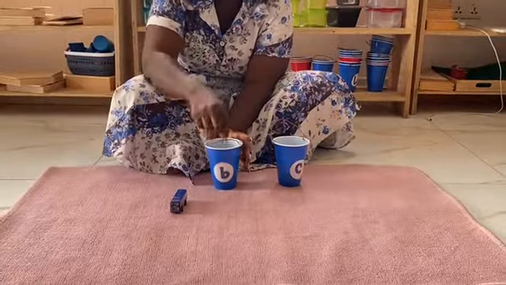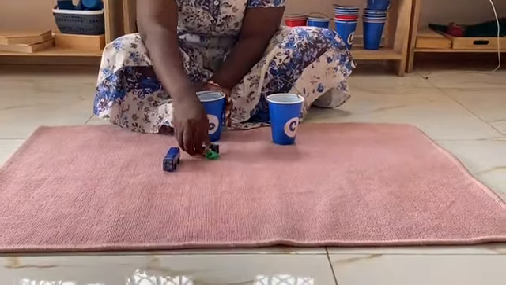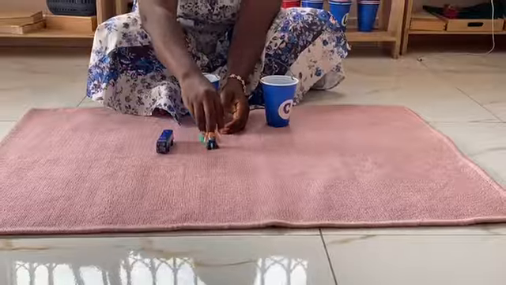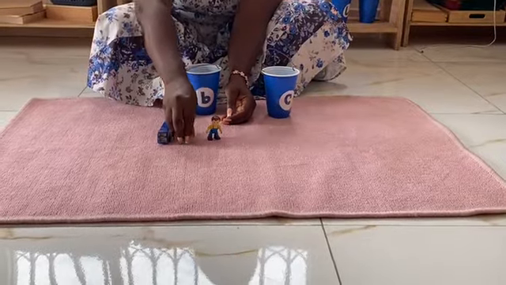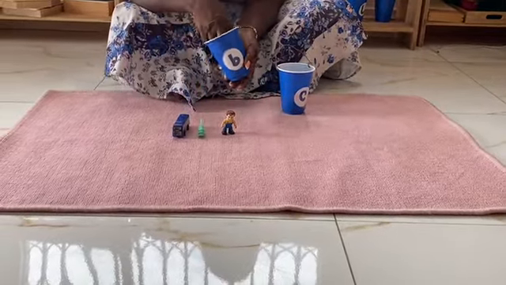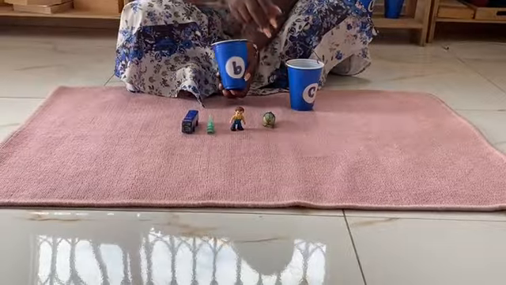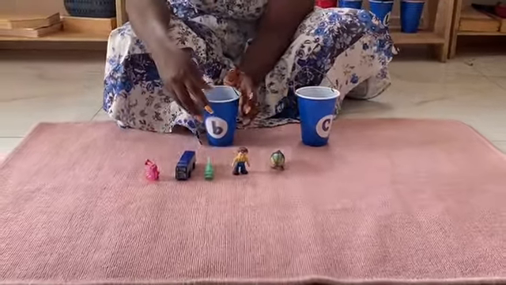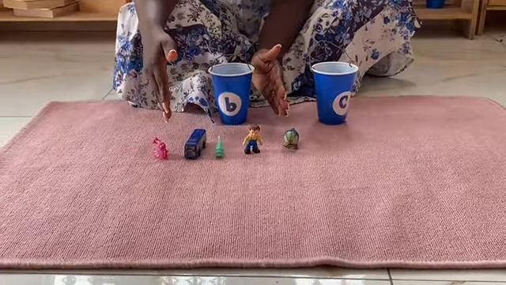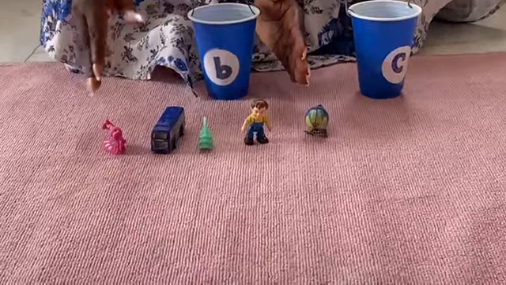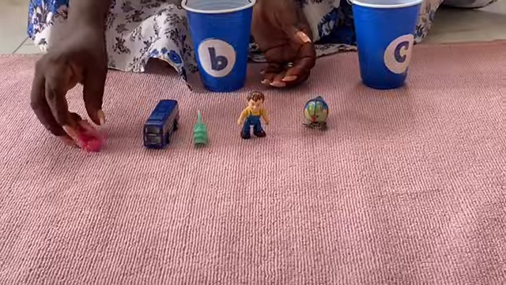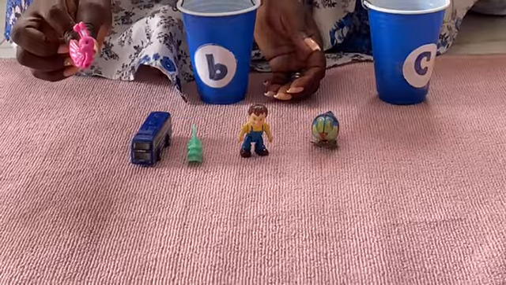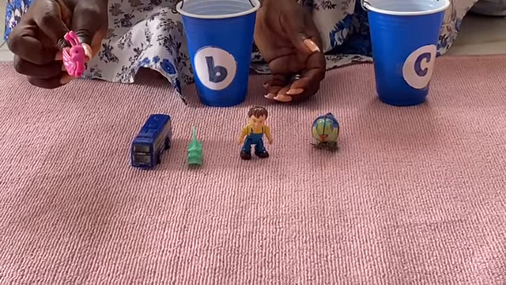So we have this. As you can see, we have objects that have the initial sound B. We have a butterfly over here, and this butterfly has its first sound as what?